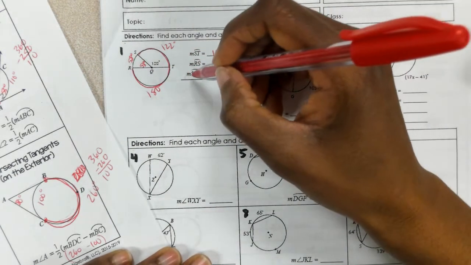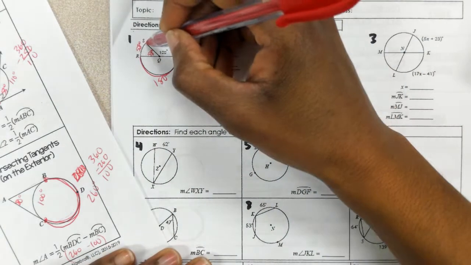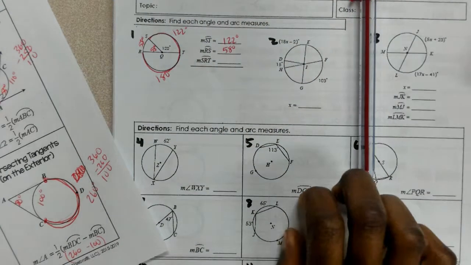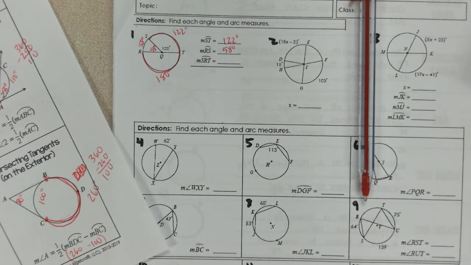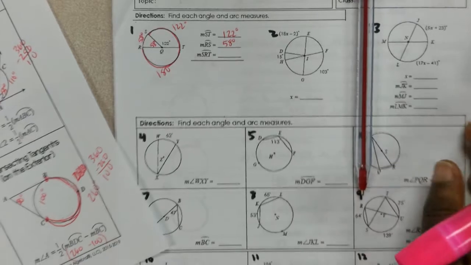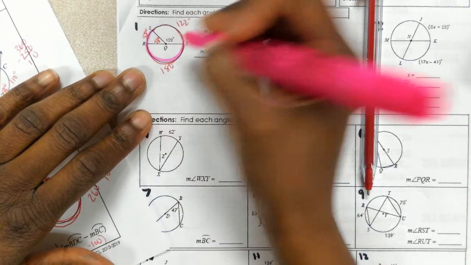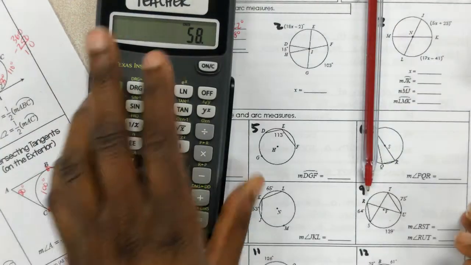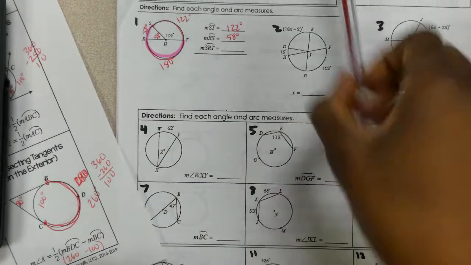And then if it says SRT, what it really wants is the SRT. Starting at S, going, I'm going to highlight it so you can see, starting at S, going all the way around until you get to T. So you want to start at S, pass R first, and then land at T. So it's talking about the 58 degree angle and the 180 degree angle. So we would add 58 and 180. So 238 would be SRT.